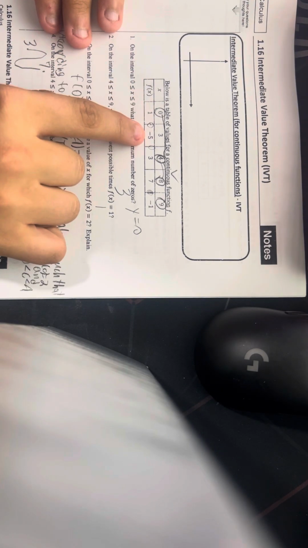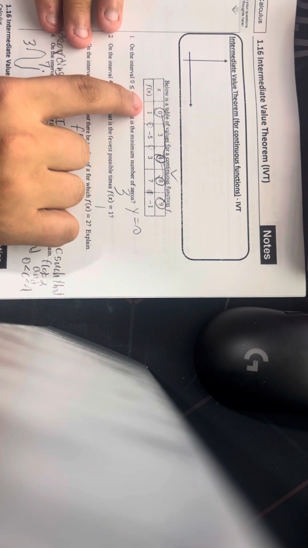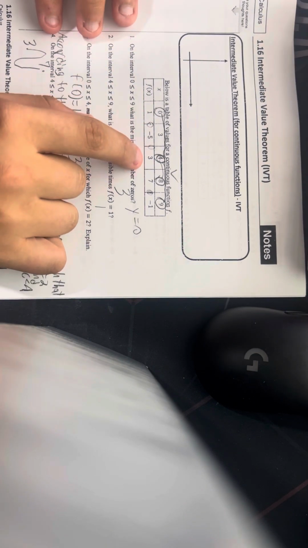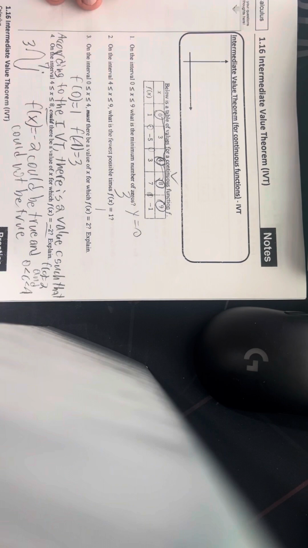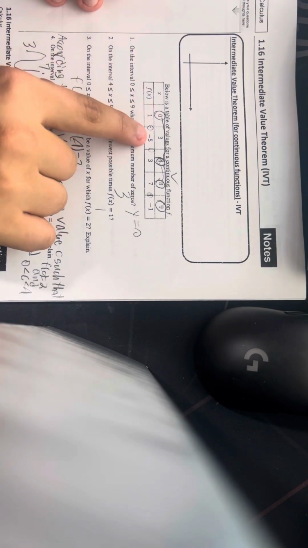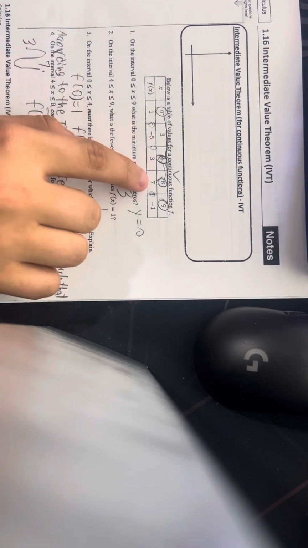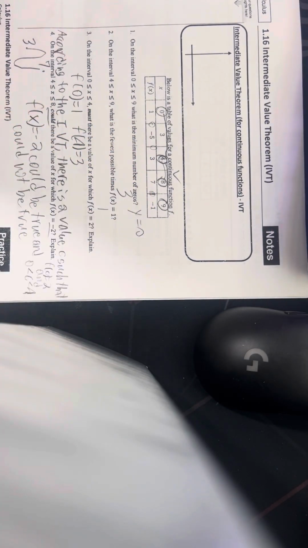So in order to cross it once, because it goes from positive to a negative, and then back to a positive. And then from positive to negative. So it's just when y makes sign changes. And we know that it makes 1, 2, and then 3 sign changes, so there will be 3 zeros. And look on the interval 4 to 9 now. For number 2, it only has 1 sign change from 7 to negative 1, so it will have 1 zero.